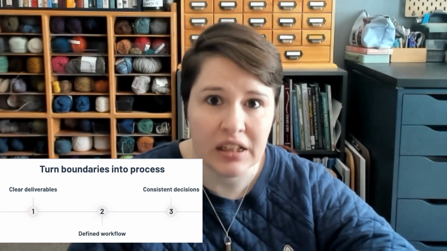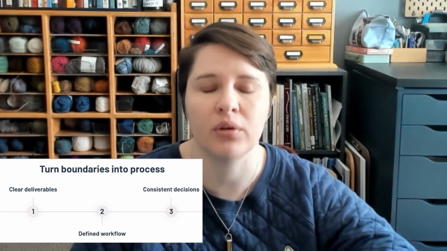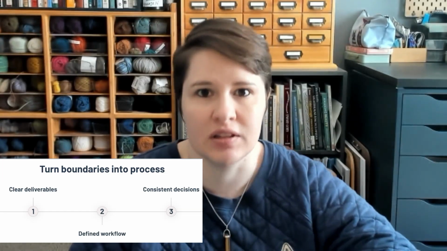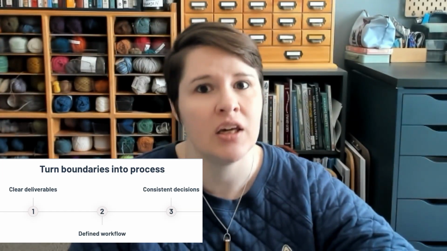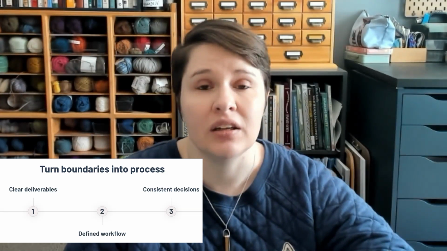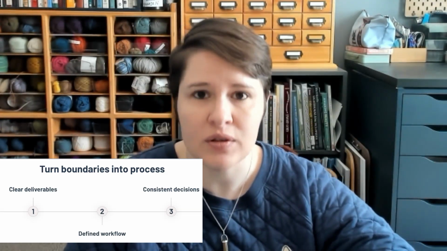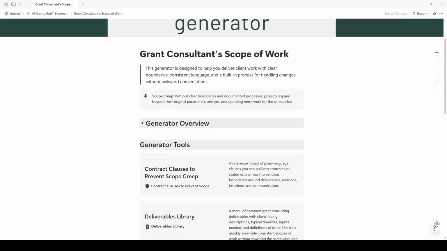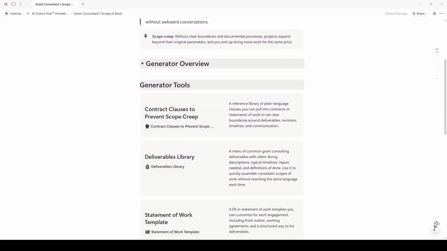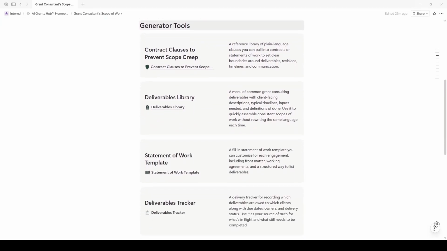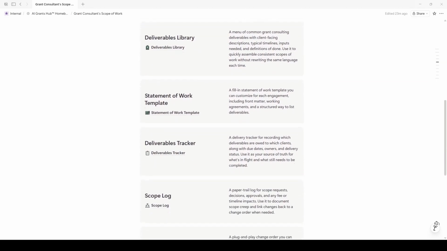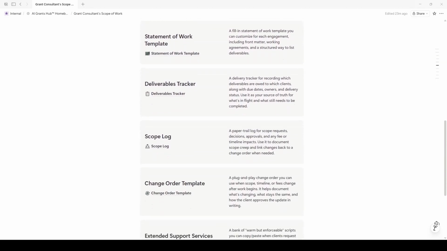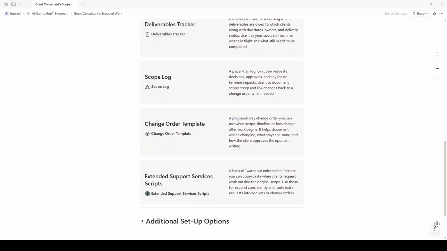We realized that what we needed was clear language about our deliverables and process that could be used consistently by all members of our team in all interactions with clients, that we needed clear and quantified deliverables so that we were sure when we were done, and we needed a standard process that turned scope changes into something procedural. So we put together a scope of work generator. This is a set of connected Notion databases and templates that helps us scope client work clearly, track delivery, and manage scope changes in writing without turning every request into a difficult conversation.